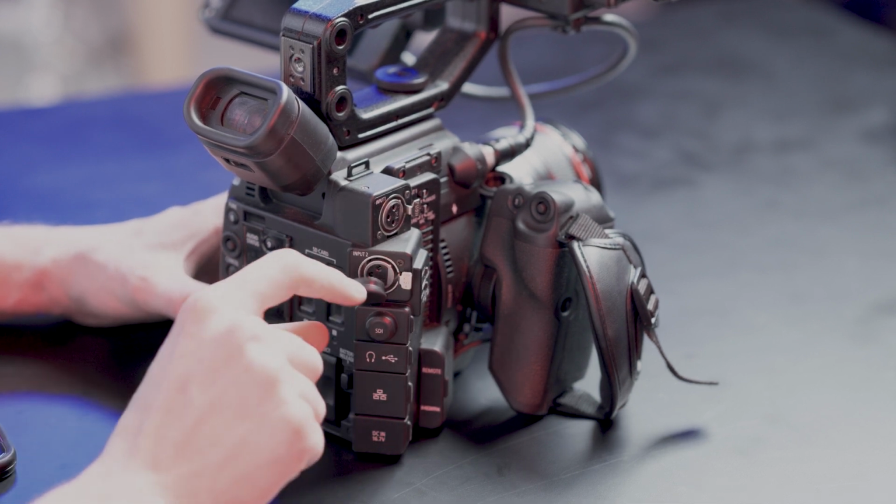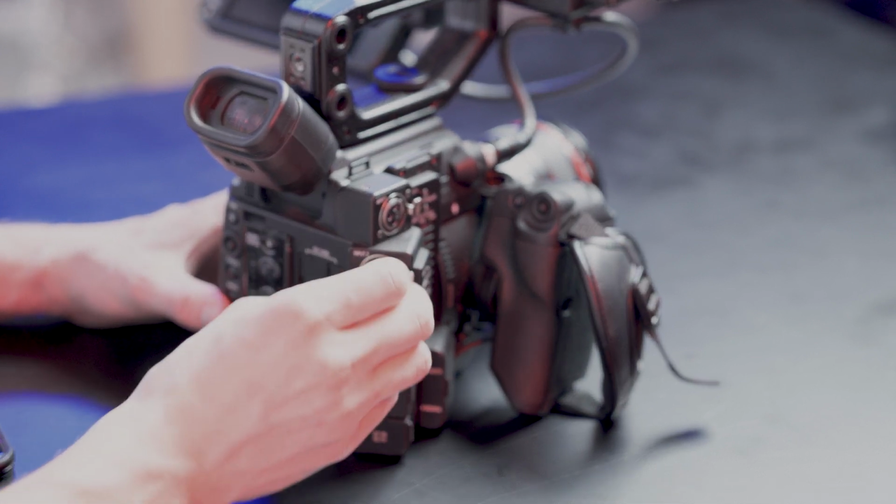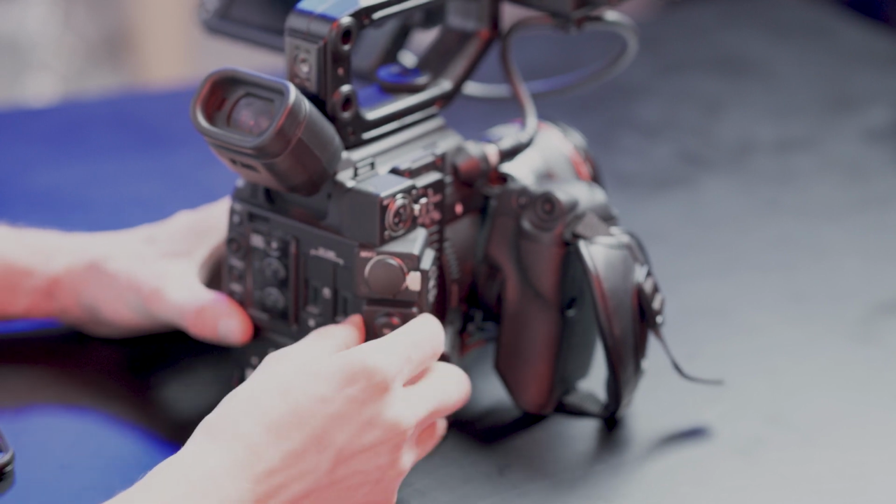So here we have input number 2 for audio. This is an XLR input. Underneath that, we have our SDI output.